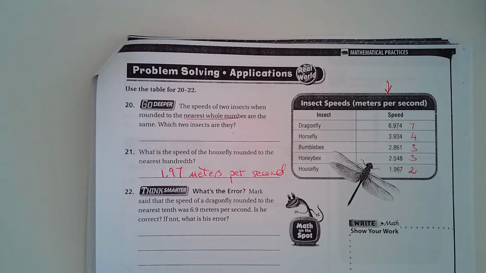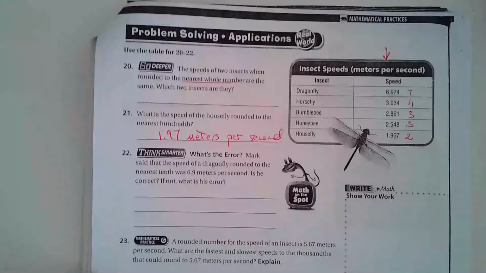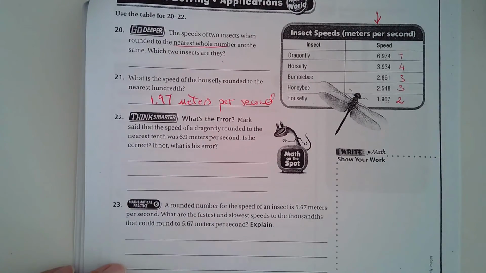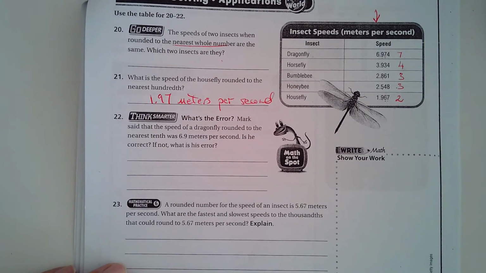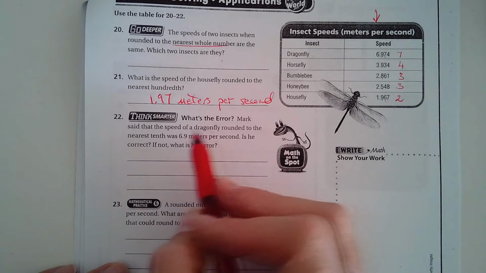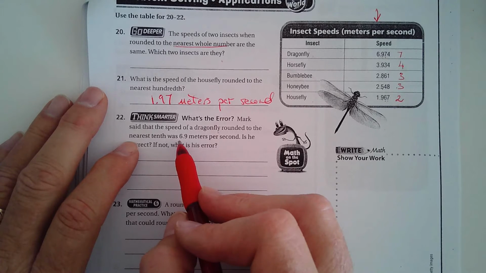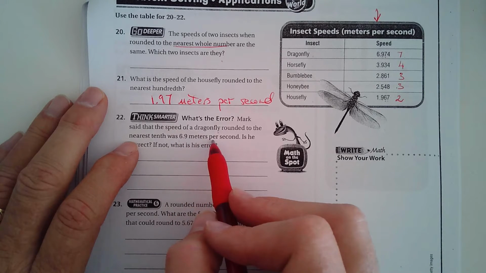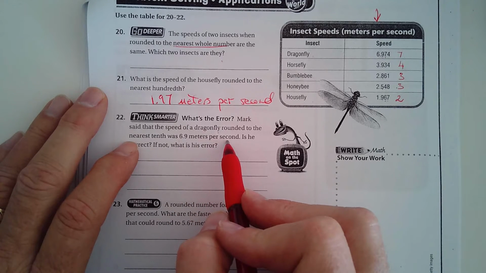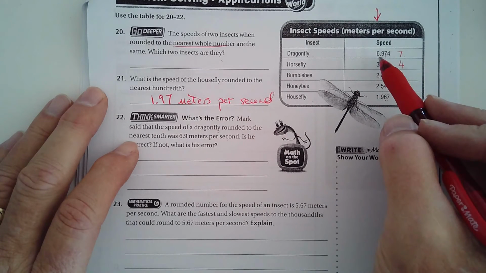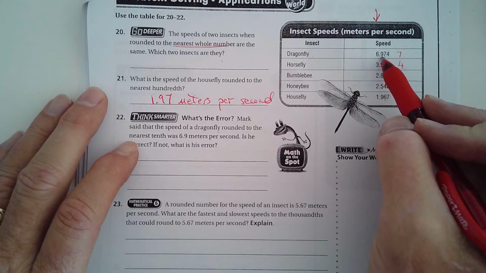Number 22. It says, what is the error? Mark said that the speed of the dragonfly rounded to the nearest tenth was 6.9 meters per second. Well, no, that's not right. Nearest tenth, so the 9 is in the tenths place.